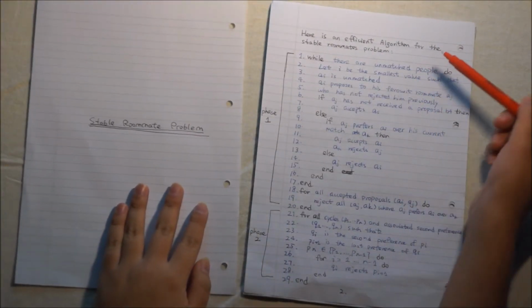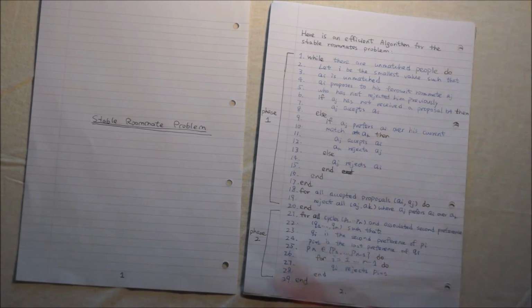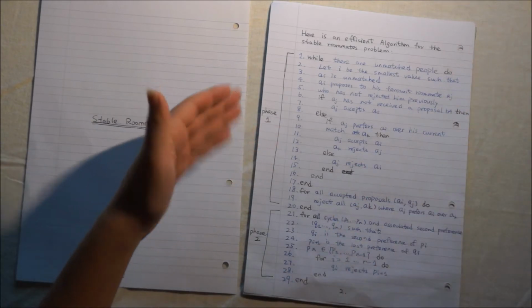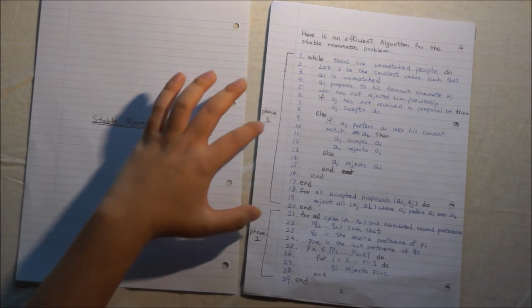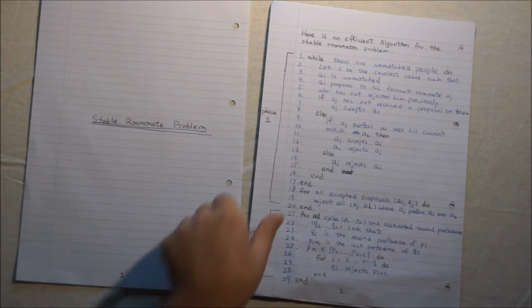Here is an efficient algorithm for the stable roommate problem. As you can see, this algorithm consists of two phases, phase 1 and phase 2. Basically, after phase 1, we will have a stable subtable of the original table.